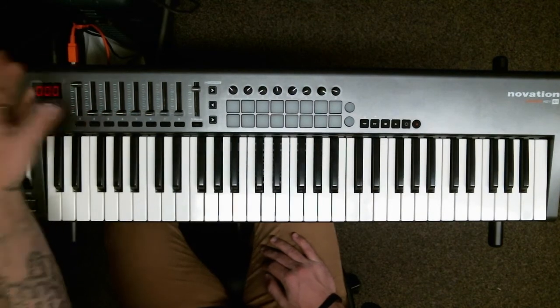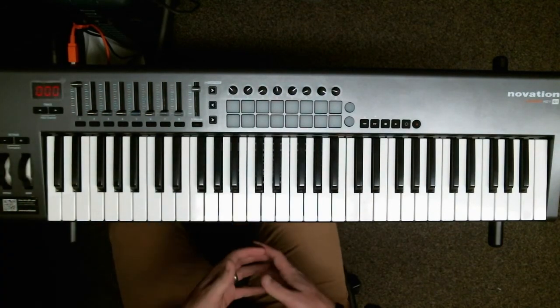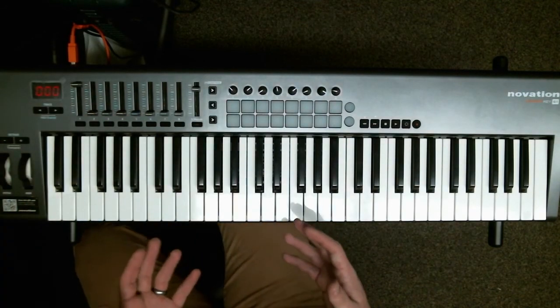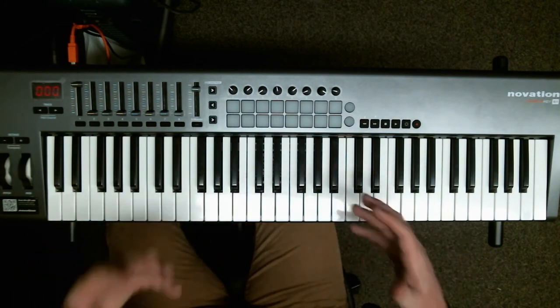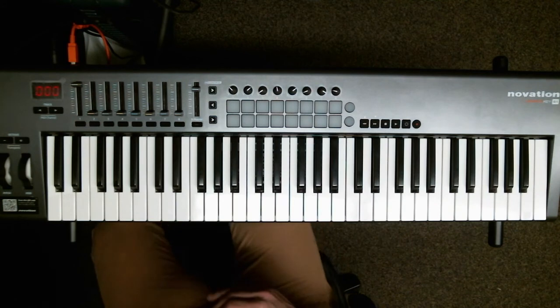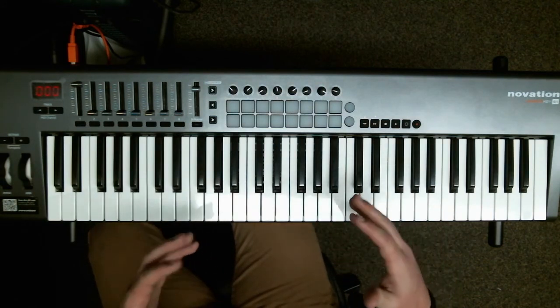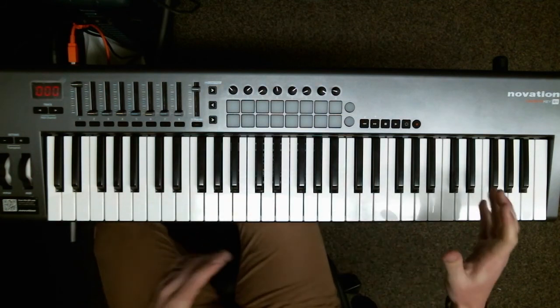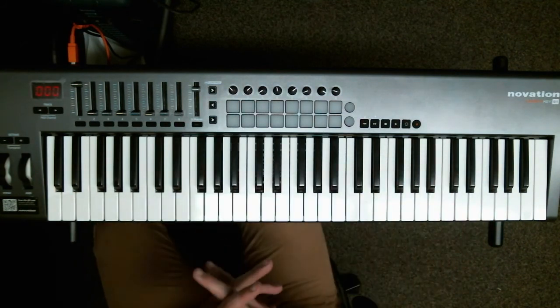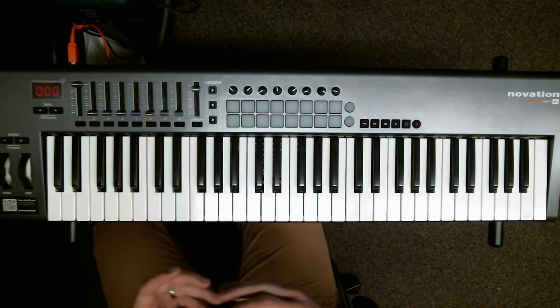I will mention that I haven't used the sustain pedal at all for this entire song. Each one of these patches has its own amount of delay and reverb and things like that. So sustaining would really just make everything pretty gnarly. You want to avoid doing that. Just hold down what you need to hold down. And that's that. Thanks.